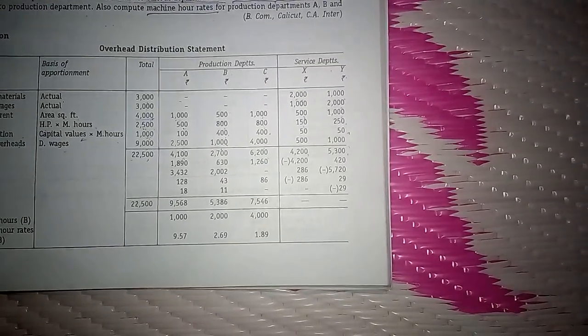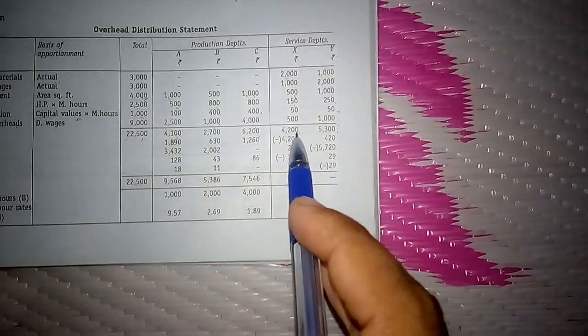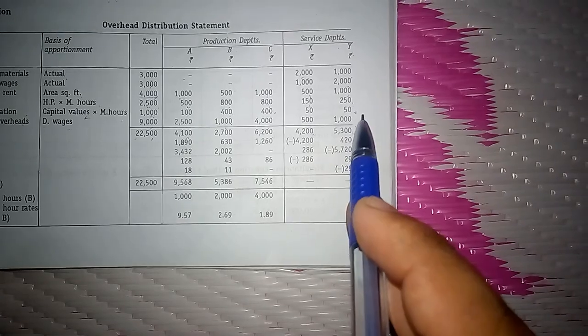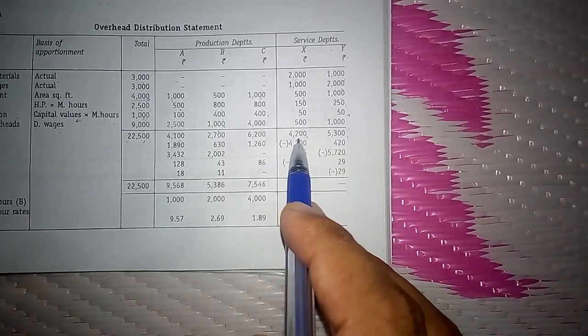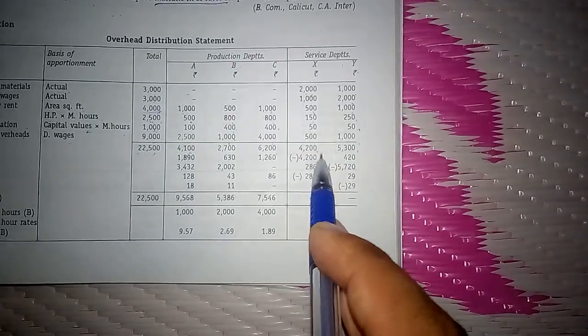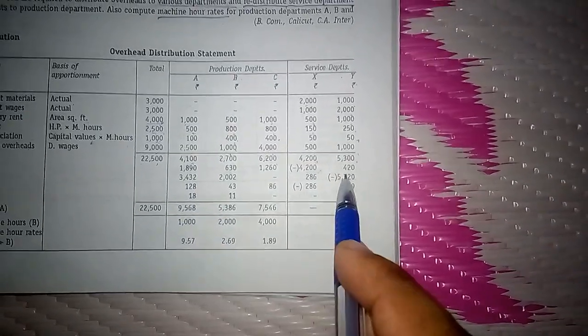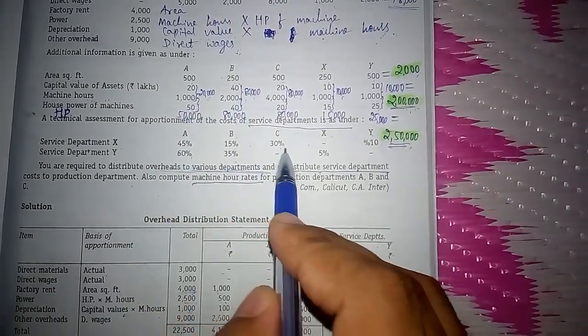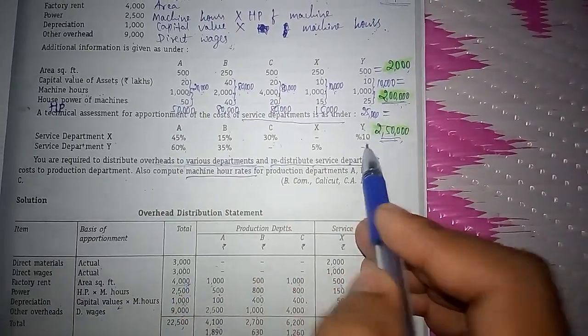So first let us distribute service department X expenses to the production departments and service department Y. The total of service department X is rupees 4,200. This has to be apportioned to the production departments and service departments on the basis of 48%, 15%, 30% and 10%.